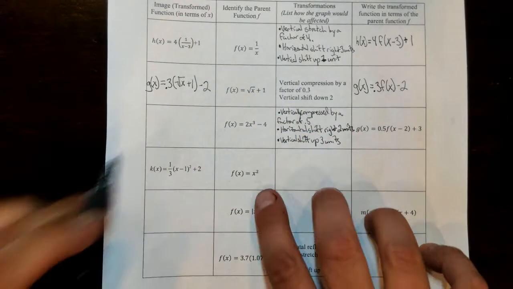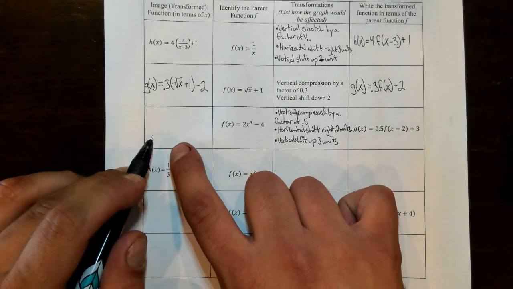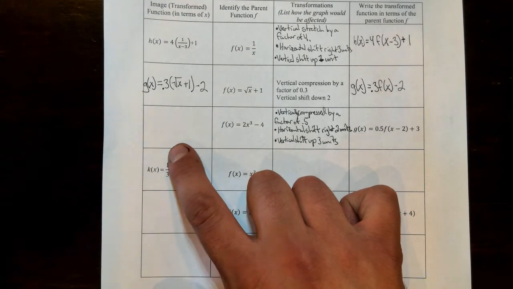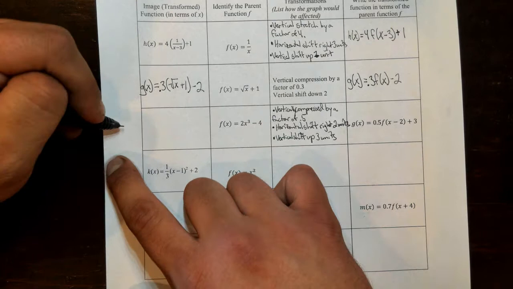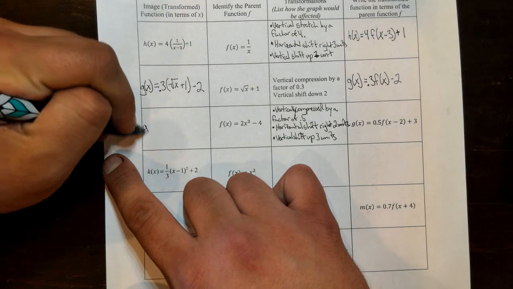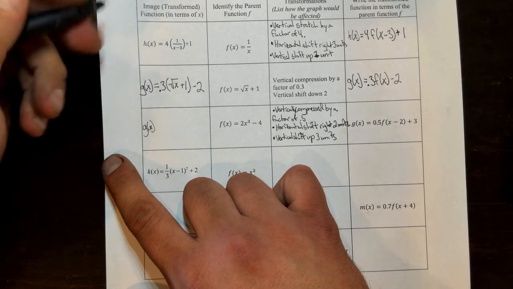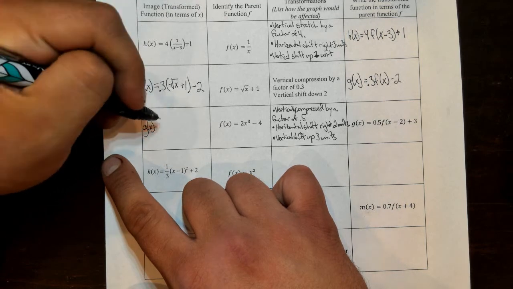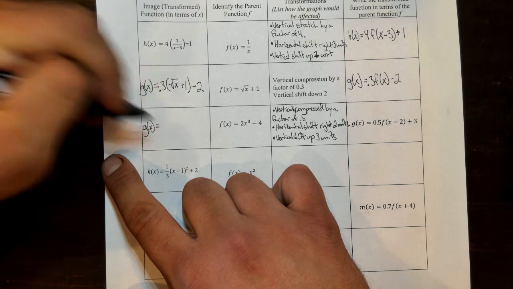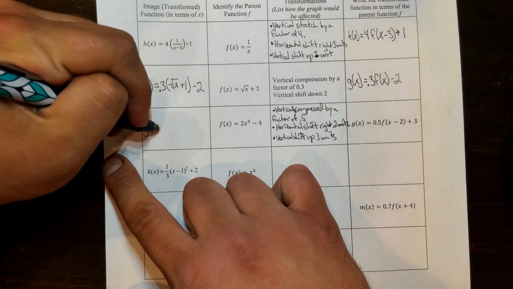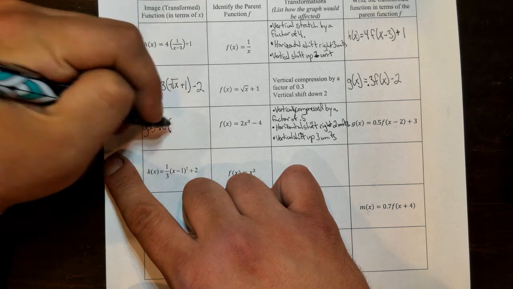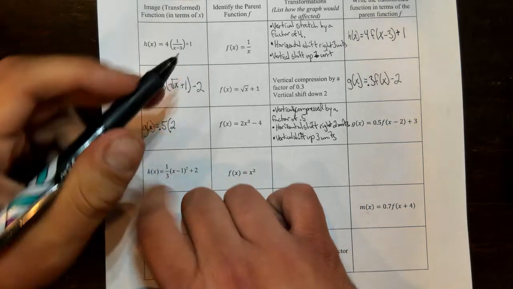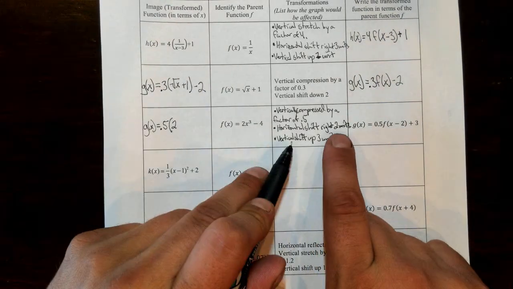So how would we write our original function? Well, not the original function, the image of our original parent function. So we can say, I have g of x, and I want to give myself enough room here. g of x is equal to 0.5, because it's vertically compressed, and then we're going to have 2, but we're shifting it to the right 2 units.